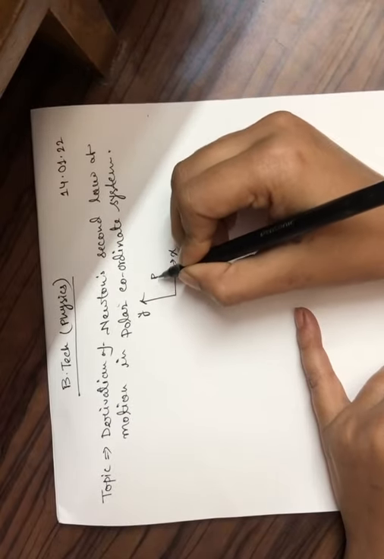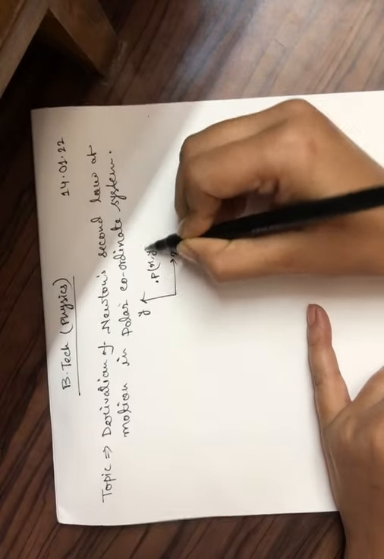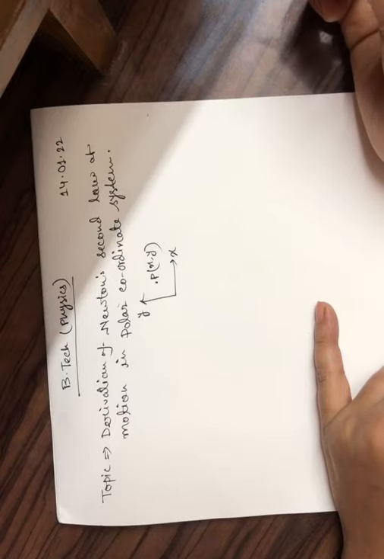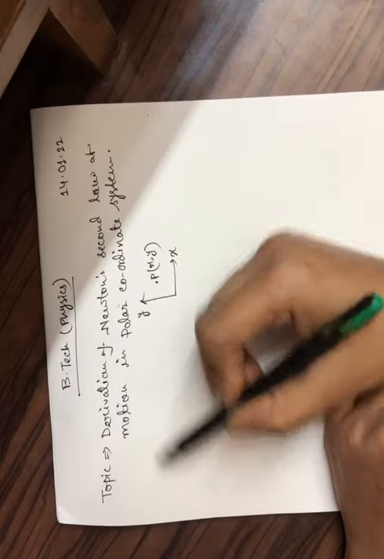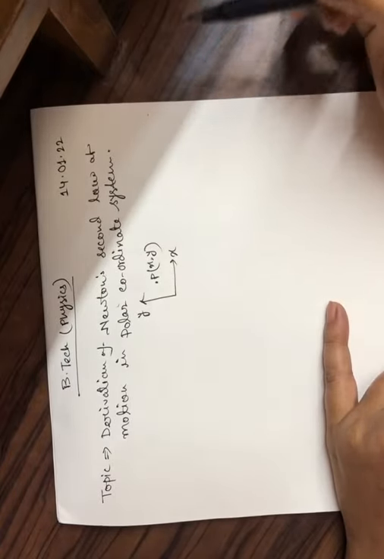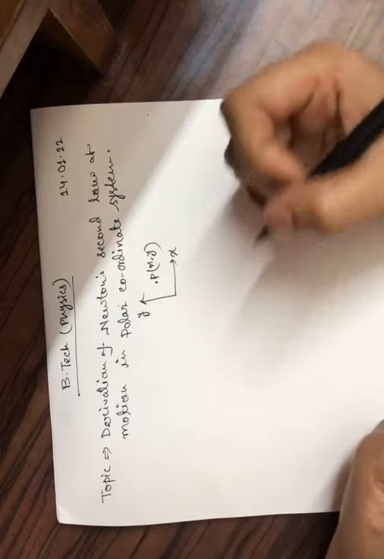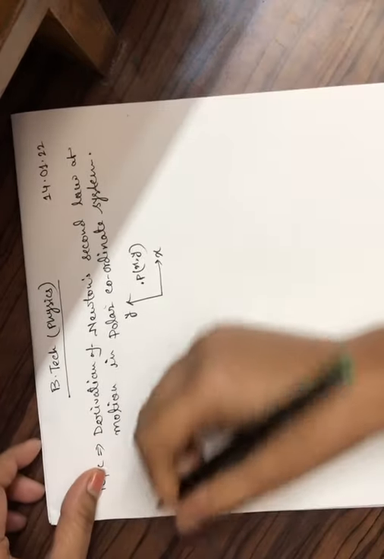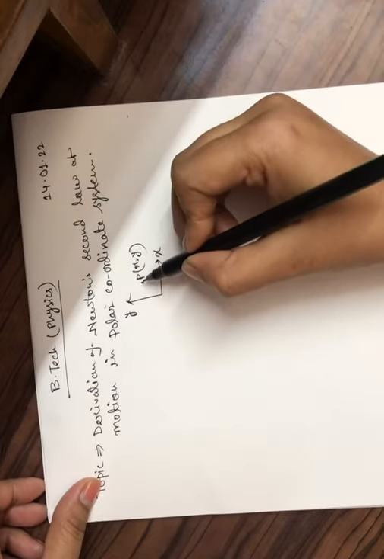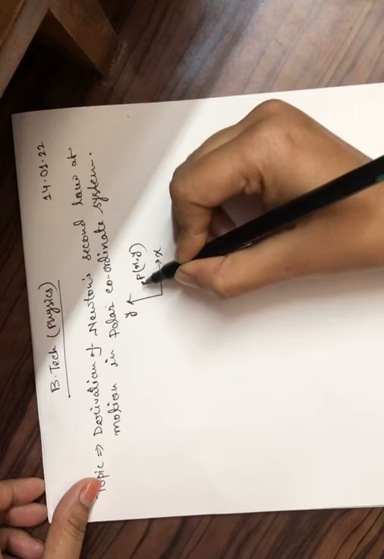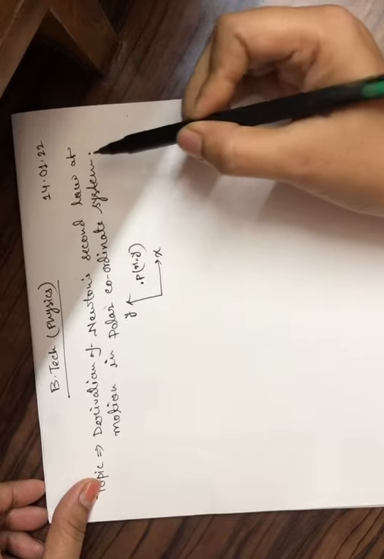In the Cartesian coordinate system, we want to find the position of particle p, so we can write p as a function of x and y at a particular time. And here we want to derive Newton's second law in the polar coordinate system. What is the advantage of using the polar coordinate system over the Cartesian coordinate system? If this particle p is rotating in circular motion, it is easier to measure the position of this particle p precisely with the help of the polar coordinate system.